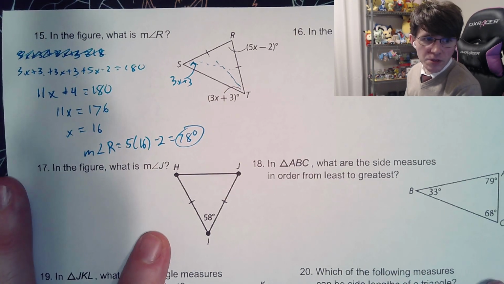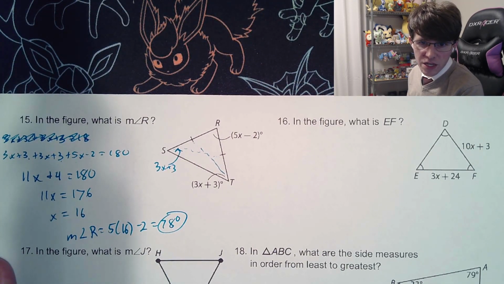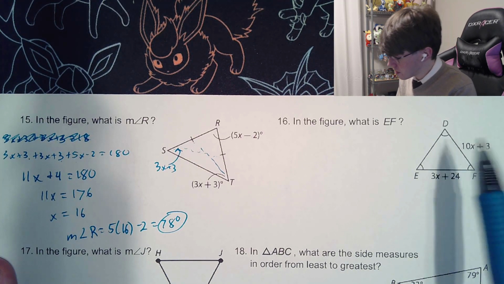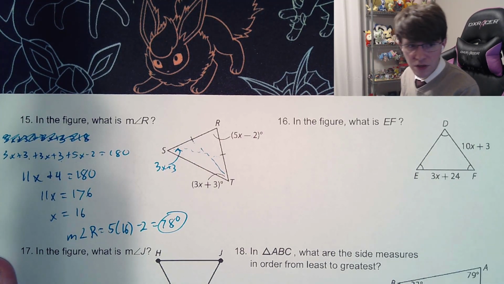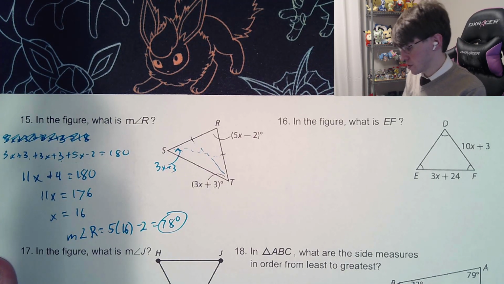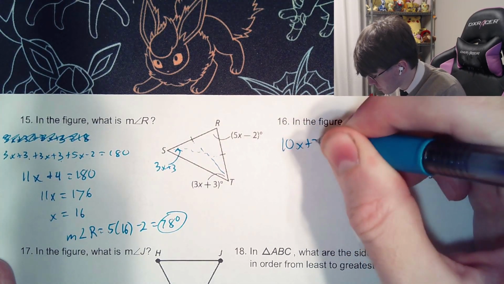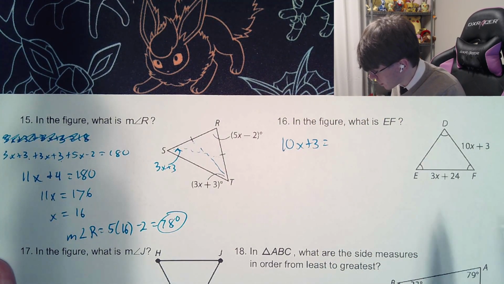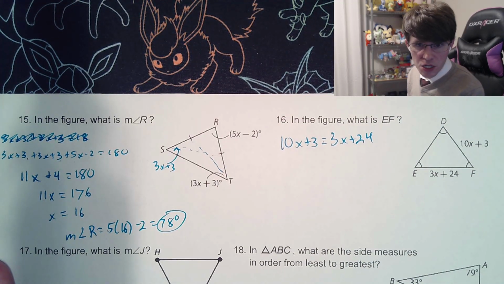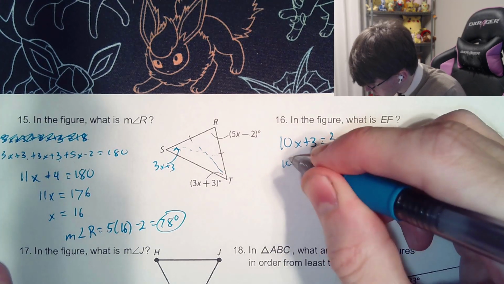All right, let's do the next question. So here we have the measure of EF. So exactly the same, it is a measure, it's a length, the measure of EF. In this one, we have these angles all being the same. If all the angles are the same, it means it's an equilateral and equiangular triangle, which means all the sides are the same. So we can actually just set 10x plus 3 equal to 3x plus 24 and solve this equation, do our little switcheroo. I think it's going to be the easiest for us on this question.